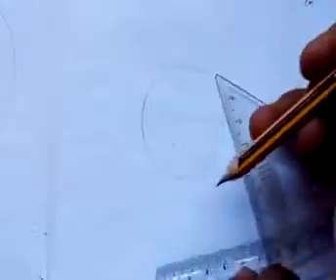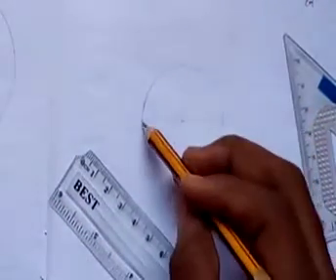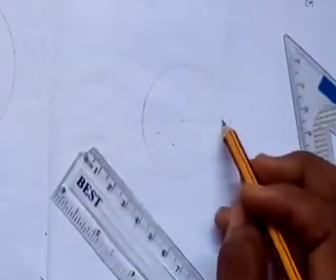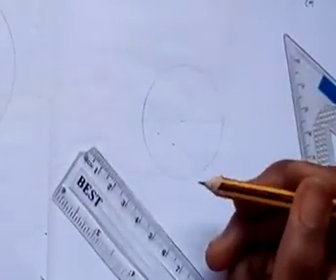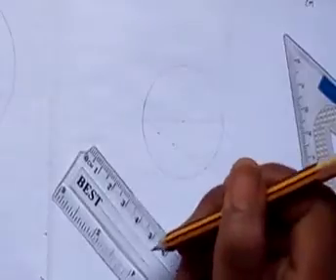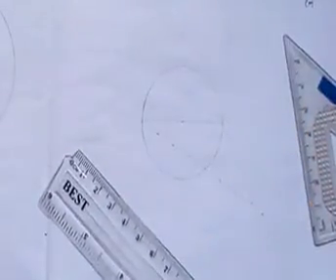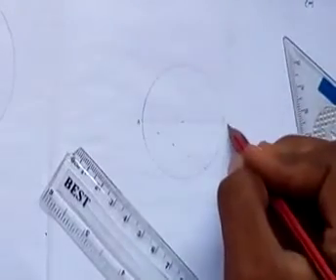So here we go. Finally. Now, as you can see, this line has been divided into 7 equal parts. So I have 1, 2, 3, 4, 5, 6, 7. Now the next stage is with centers A and B in turn and radius AB, draw arcs to intersect at C. So let this be A and B. So this is diameter AB.